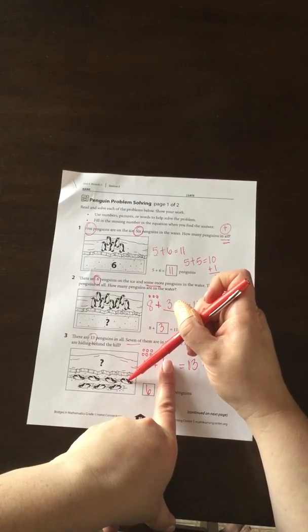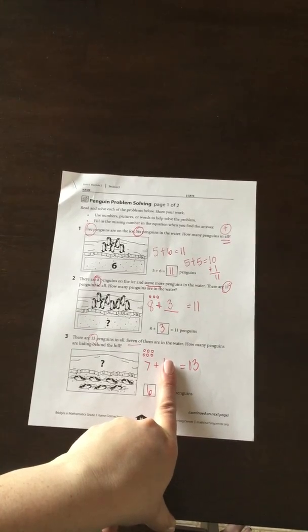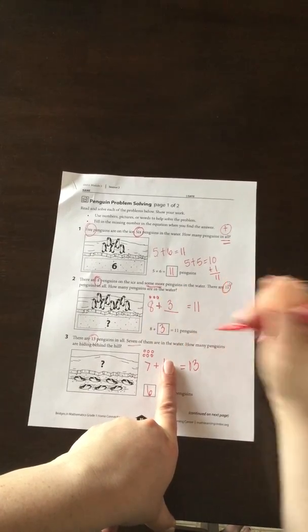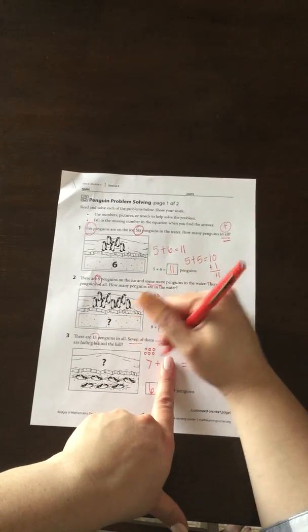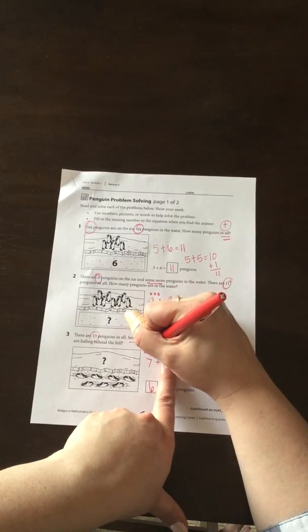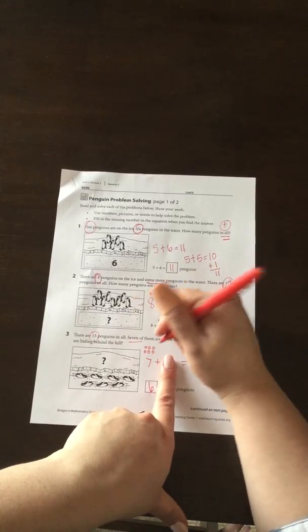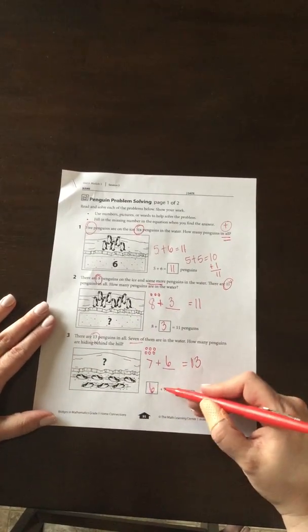We have the number that are in the water, and we have the total, okay? So 7 plus something gives us 13. So let's count on from 7 until we get to 13. We have 7, 8, 9, 10, 11, 12, 13. I added 6 to 7 to get 13. 6 plus 7 is 13.